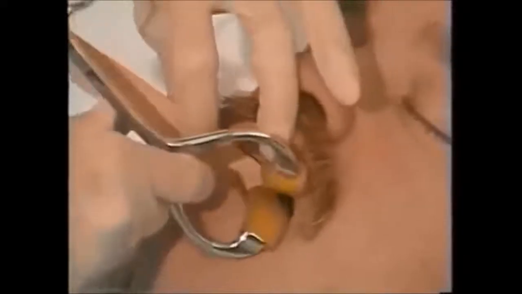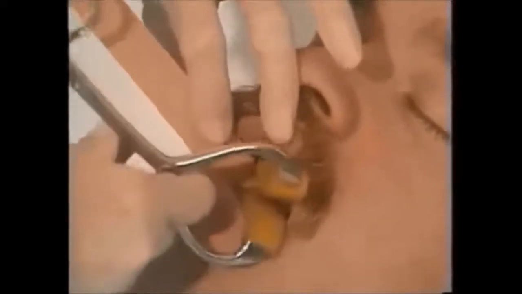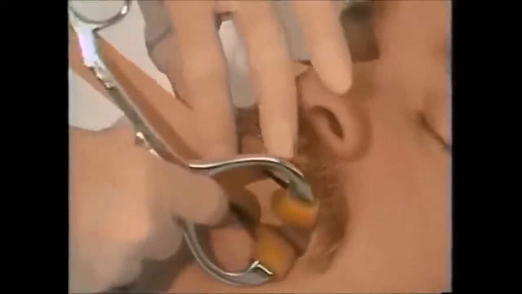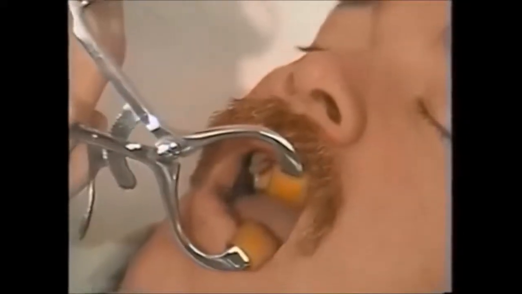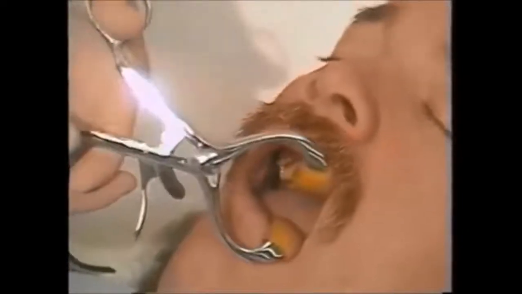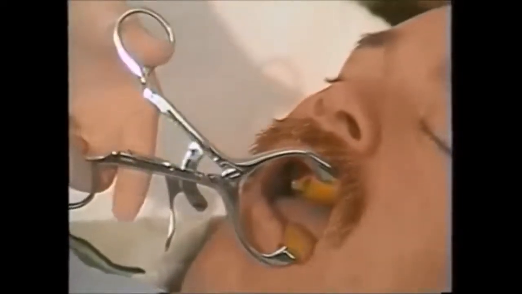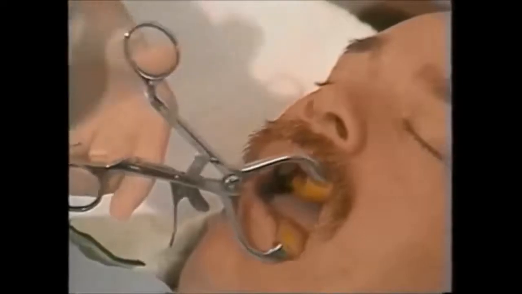Insert the mouth prop at the side of the mouth and squeeze the handle to force the mouth open wider. On the side opposite the mouth prop, insert the bite block. The smaller side of the bite block goes toward the back teeth.